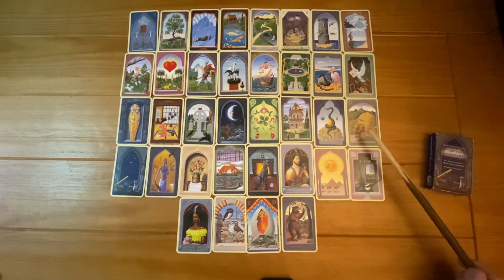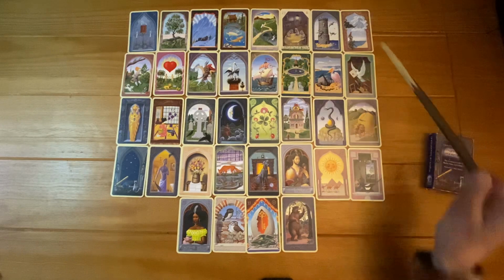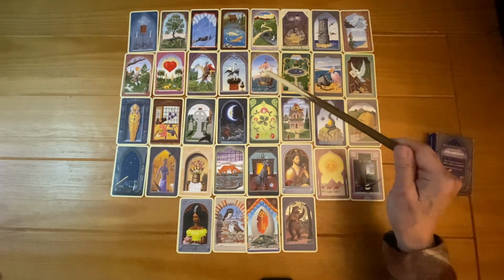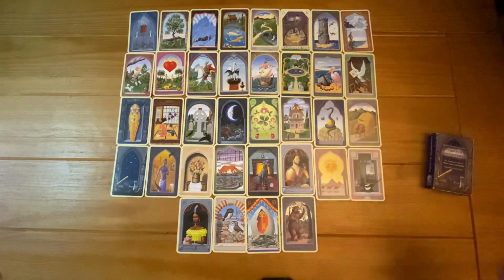If I had used any of my decks where these cards were facing the opposite direction, or the dark side of the clouds was on the opposite side, then that would change the whole meaning of the spread. So that's why I had to use the same deck. Okay, let's get back to the topic.